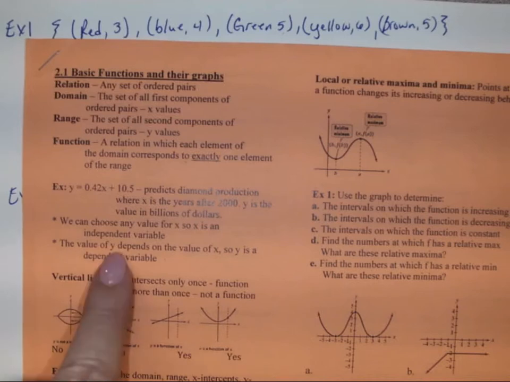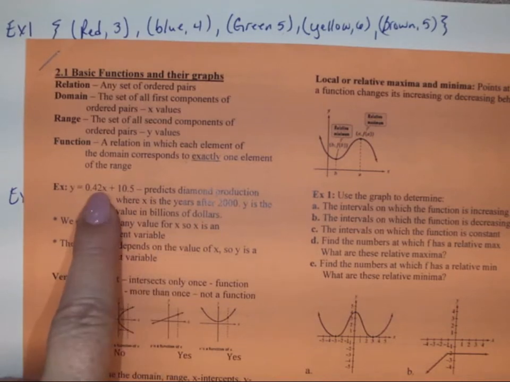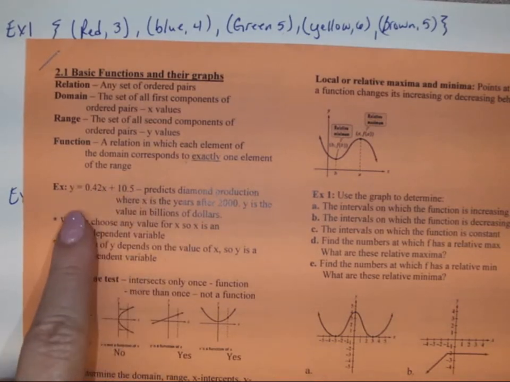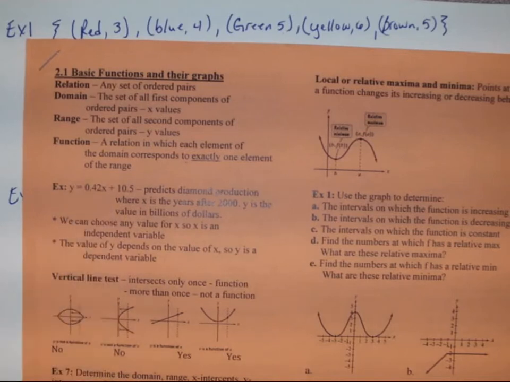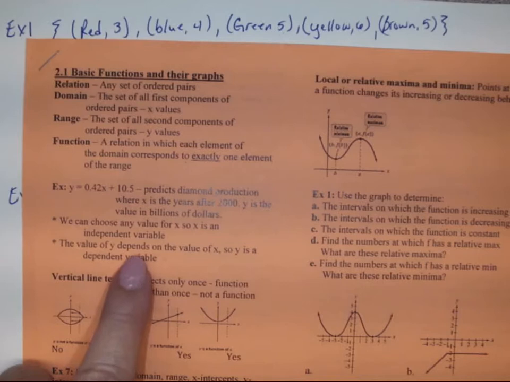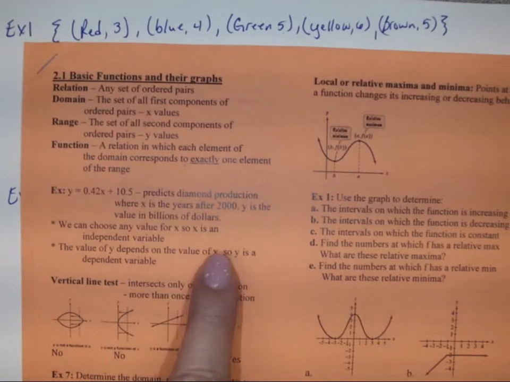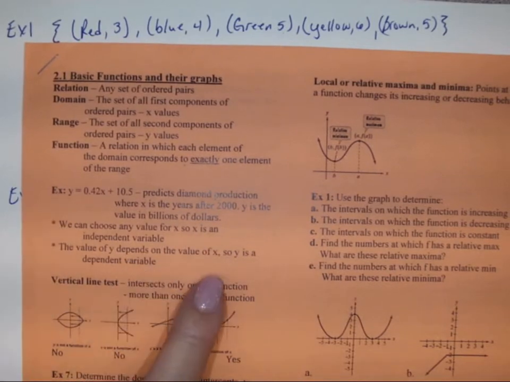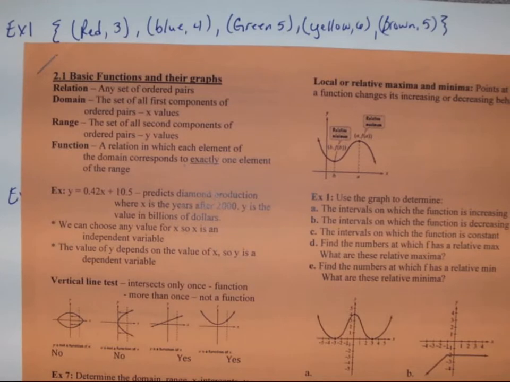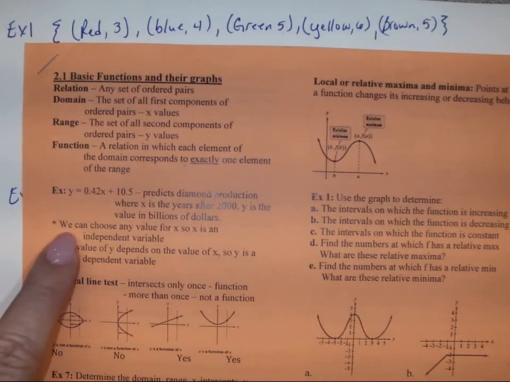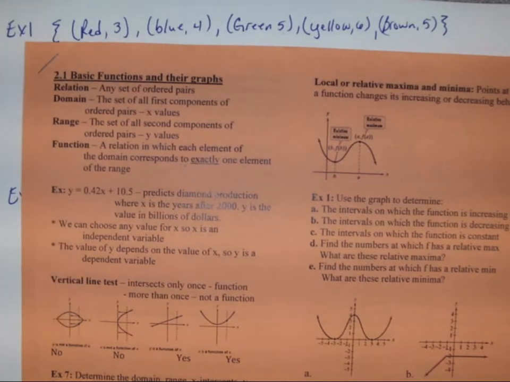So x is an independent variable. If we pick x, we're going to get a y as an answer. So this is where it's a function. The value of y is a dependent variable because it depends on the value of x. We don't know what y will be until we choose our x value. So x is independent because we choose it. y is dependent because it depends on whatever x is.